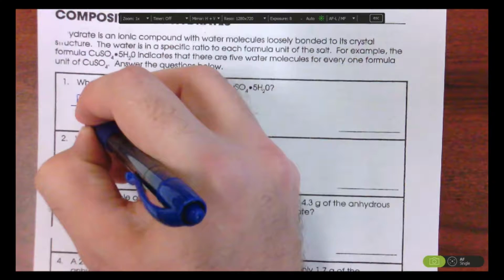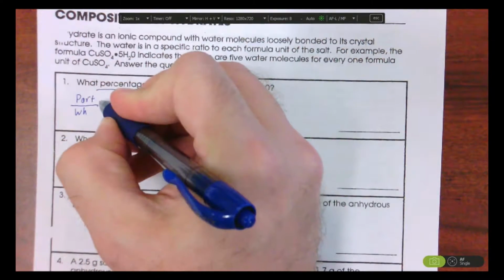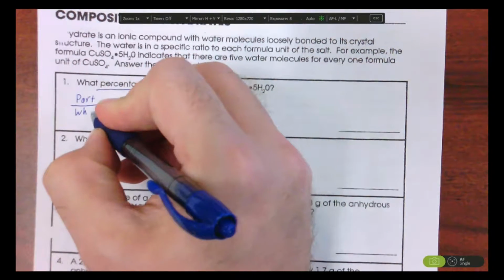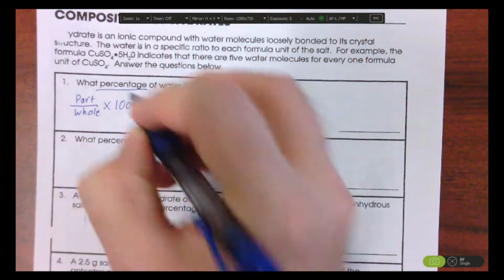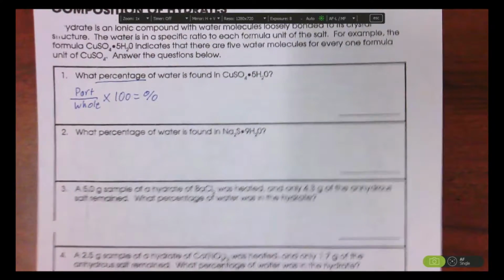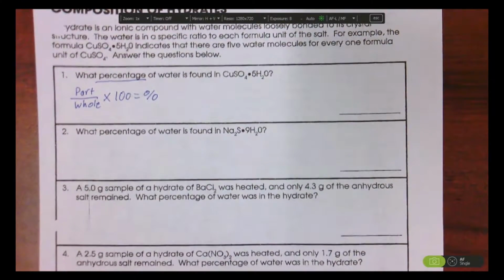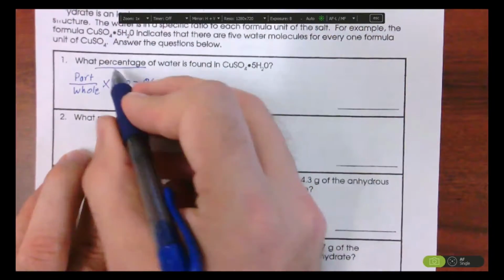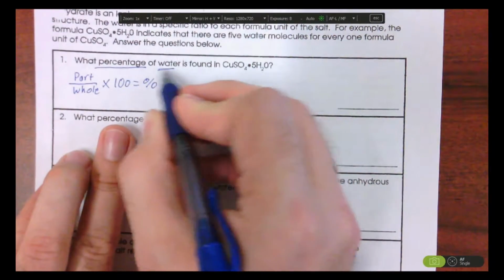So this is how I figure out your grade. It's the number of questions you get right over the total questions that are possible you could get right, times 100. So if you're ever wondering how I figure out why you missed so many points, that's the reason why. All right, so basically what they want to know is what the percent of water is.